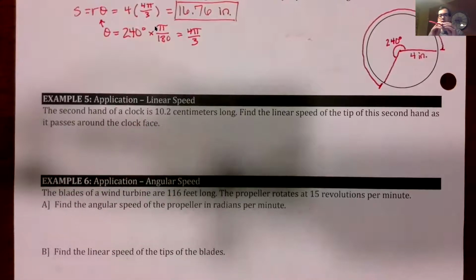So if we're talking about the tip of the second hand moving, and we want to know how fast it is moving, that's usually the linear speed, how fast the tip of the second hand is actually moving. If we were talking about the angular speed, it would be how fast the angle is changing over time from the center of the circle, right?